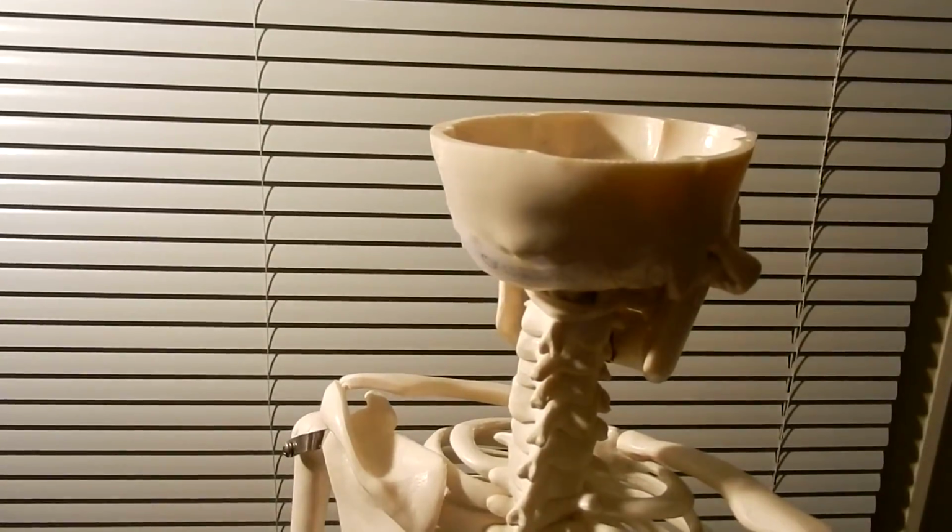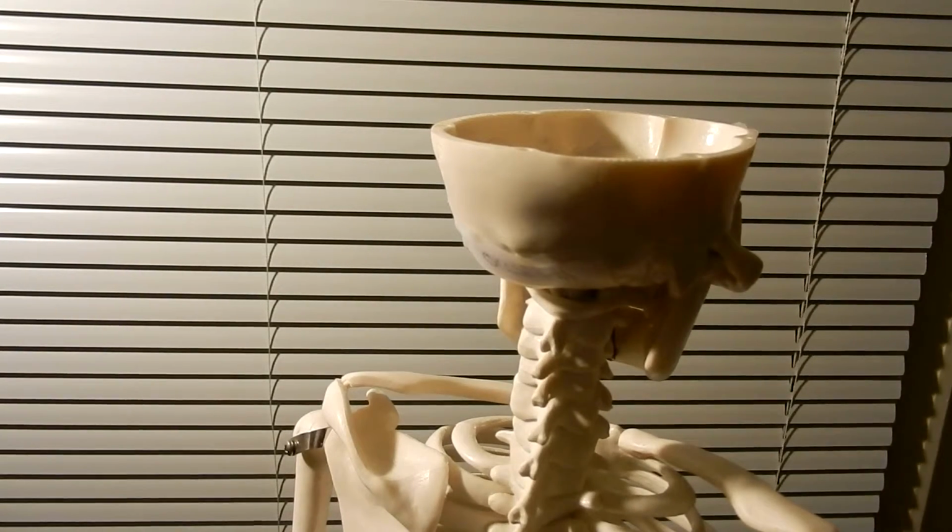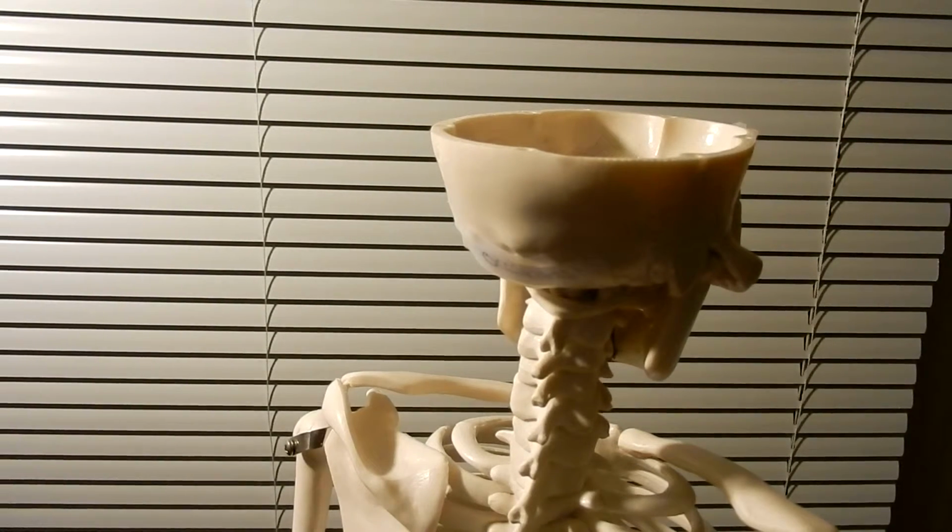Alrighty, if we take a look on the interior of the cranial, we will open him up here and take a look at a few more things.